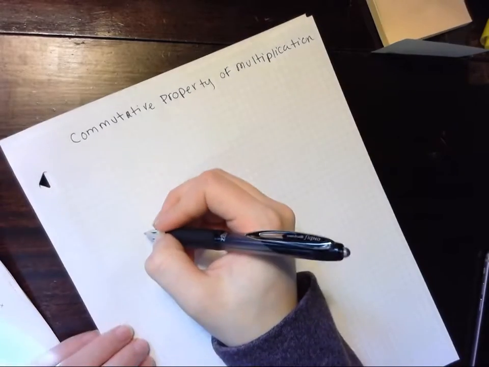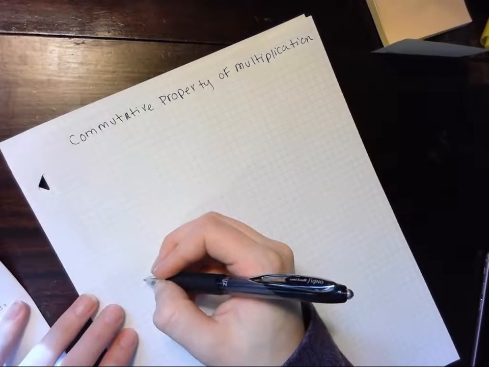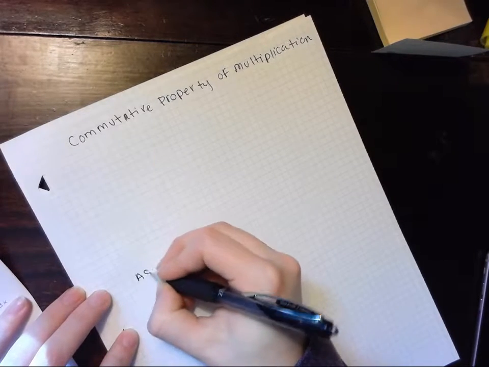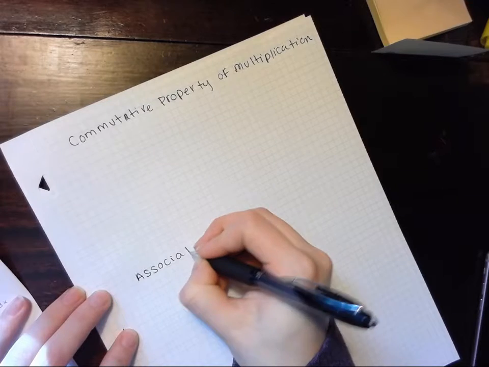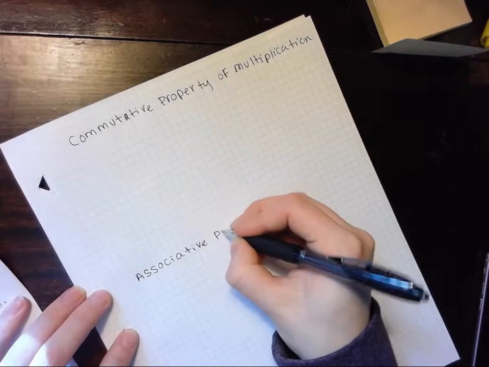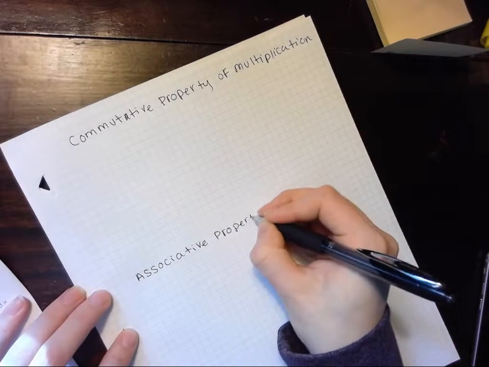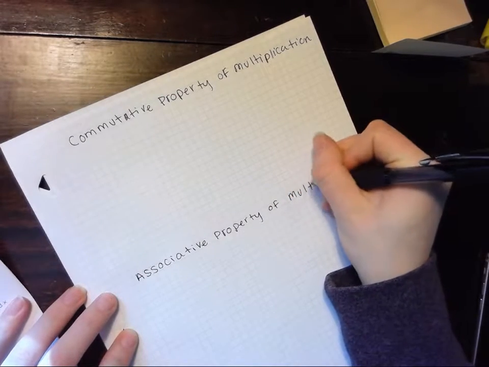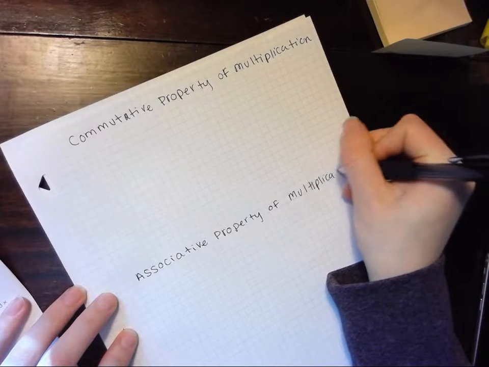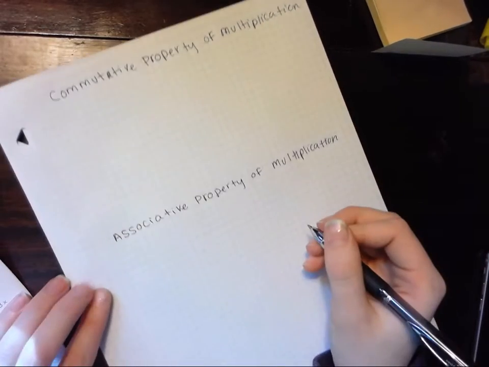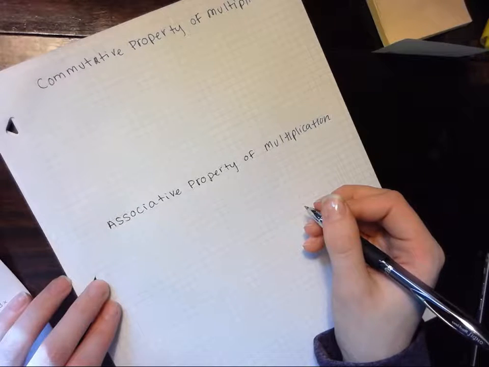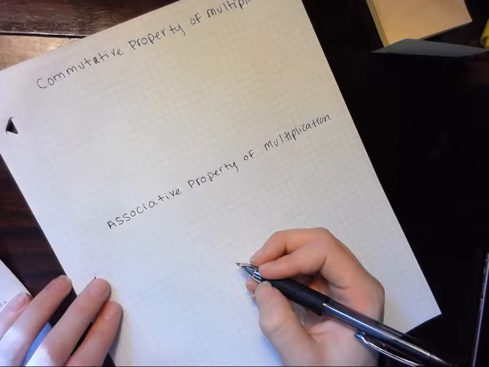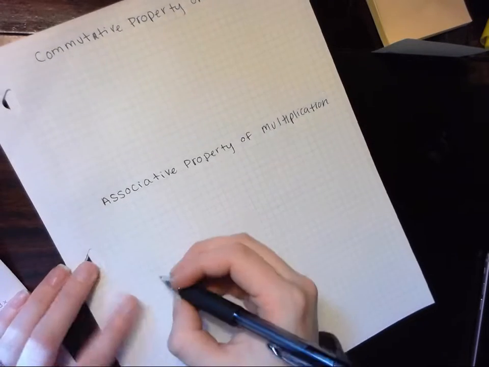We're going to be talking about the associative property of multiplication, and finally, the distributive property.